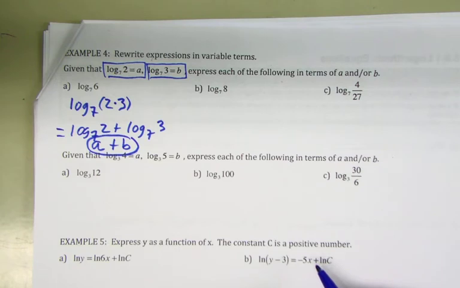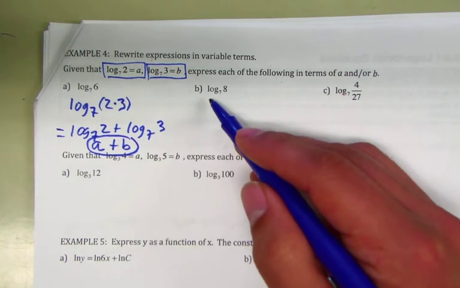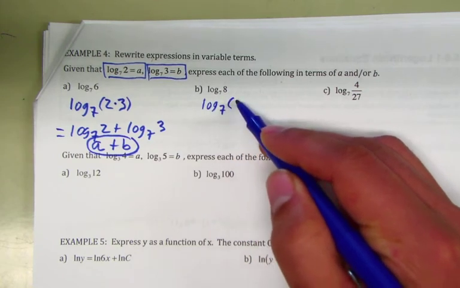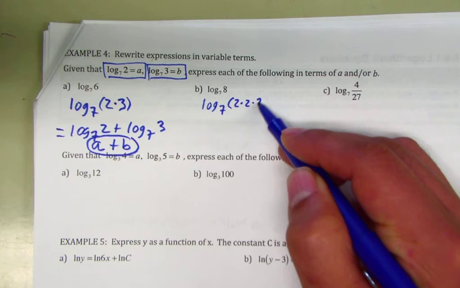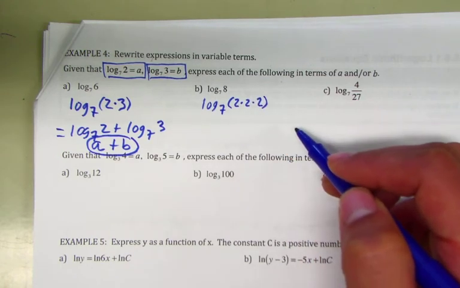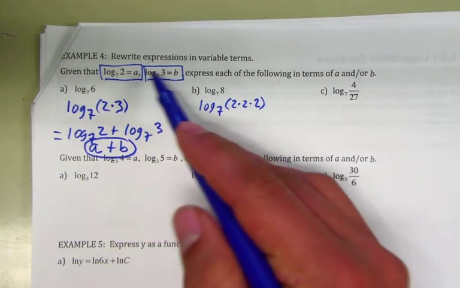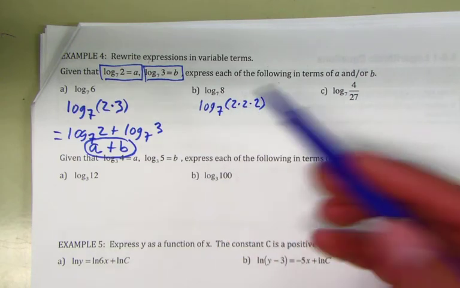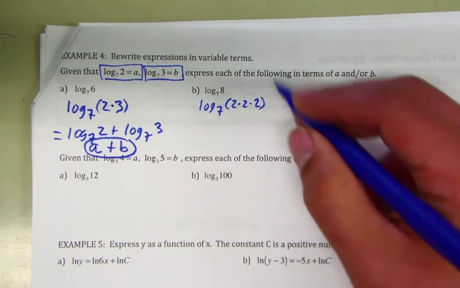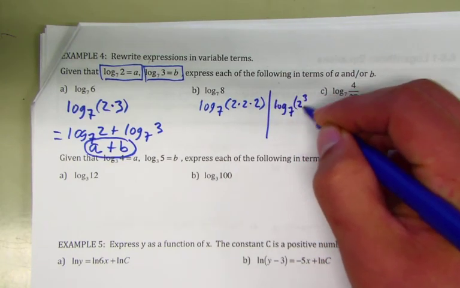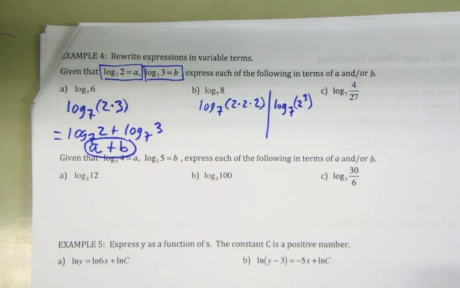Okay. Let's try this one. What would I do with the 8? So it's 2 times 2 times 2. Okay. So that's one approach. Anybody have a different one? Well, we don't know 4, right? Could you write this any other way? 2 to the power of 3. So that would be another option. Okay. Either way is going to work.